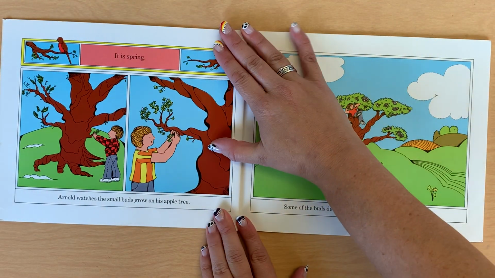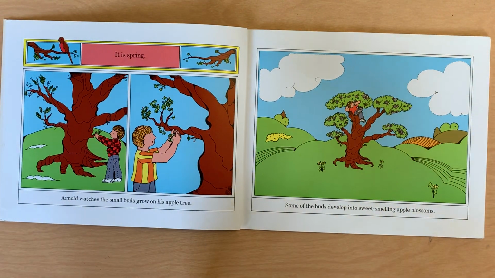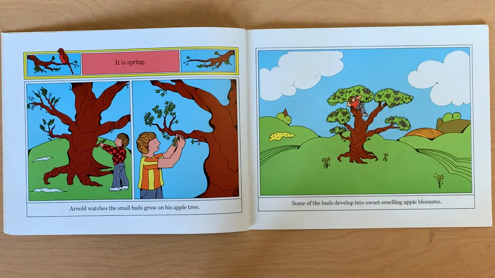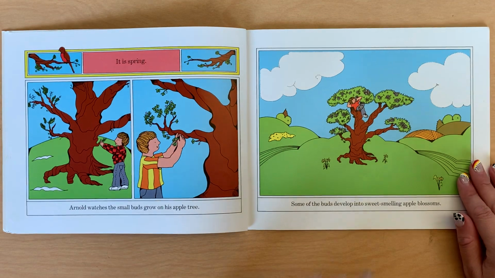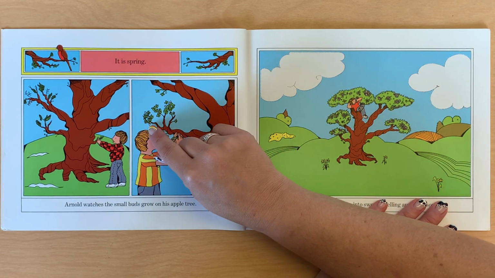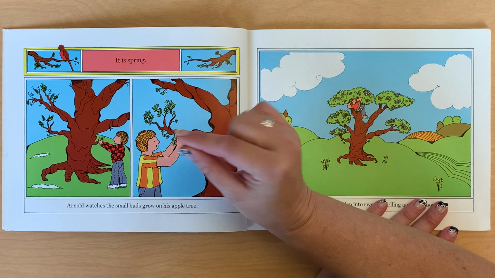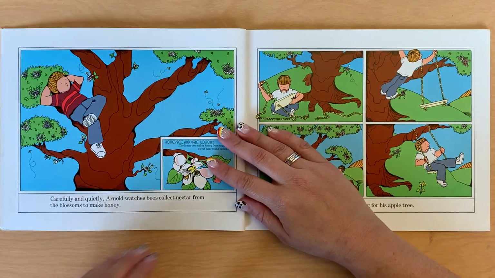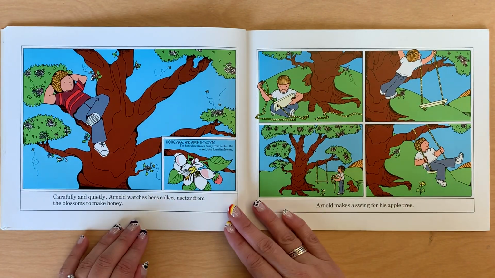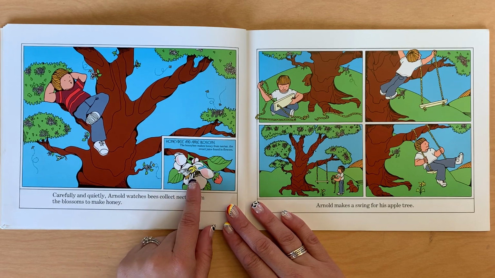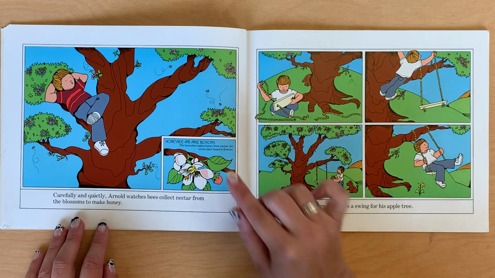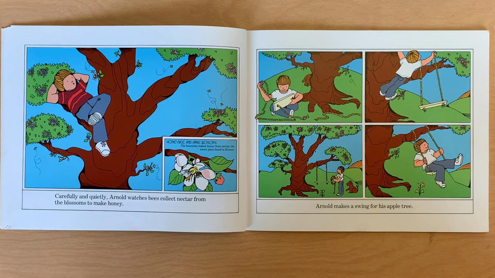It is spring. Arnold watches the small buds grow on his apple tree. Some of the buds develop into sweet-smelling apple blossoms, so little tiny buds are starting to form, and then they grow into blossoms. Carefully and quietly, Arnold watches bees collect nectar from the blossoms to make honey. So the blossoms are like a light pinkish color.